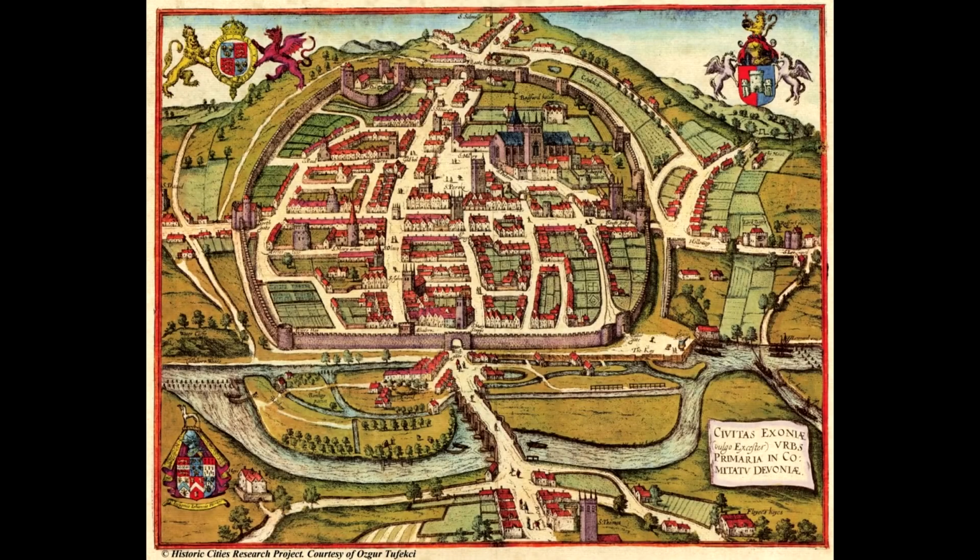Image. Map of Exeter. Image description. Exeter, 1617, from George Braun's Civitates Orbis Terrarum, 1572 to 1617. Image via the Historic Cities Research Project. Note how the buildings and fields outside of the walls cling to the roads, while areas without road access see less or less intensive use.